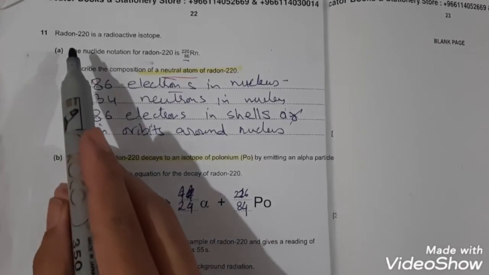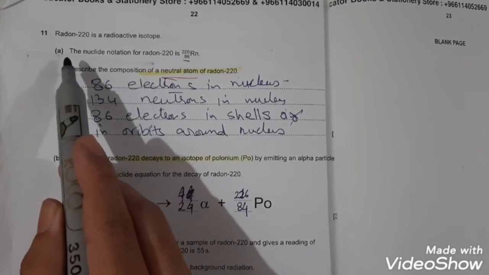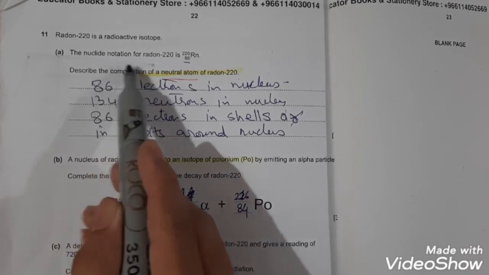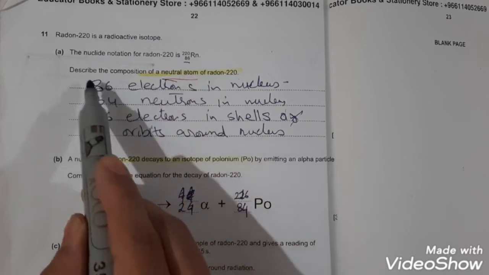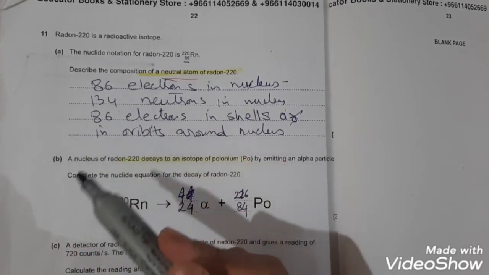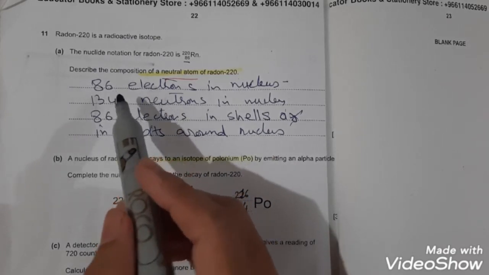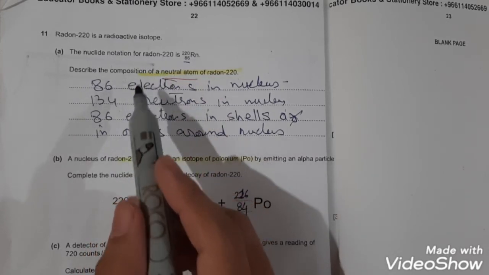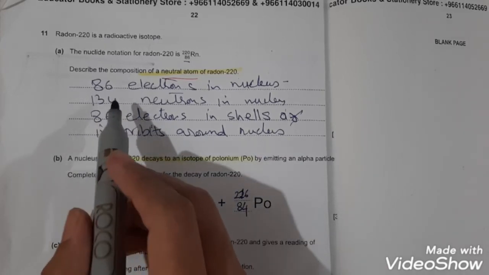Question 11 states radon 220 is a radioactive isotope. Part A states the nuclide notation for radon 220 is 220 86 Rn. Describe the composition of a neutral atom of radon 220. So we will put the numbers of each of the protons, neutrons and electrons.